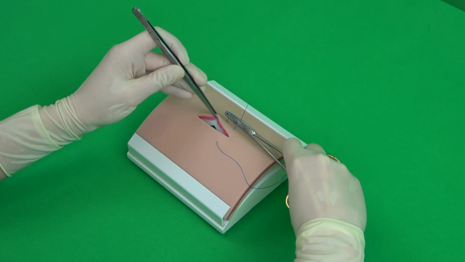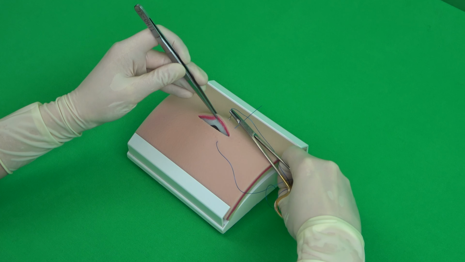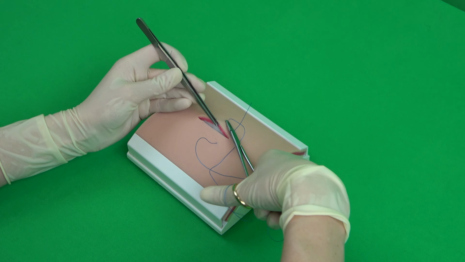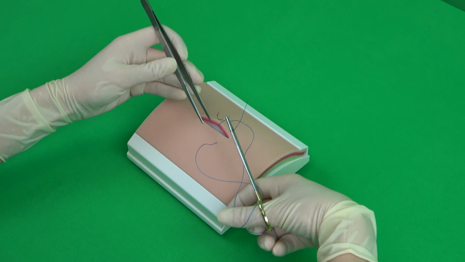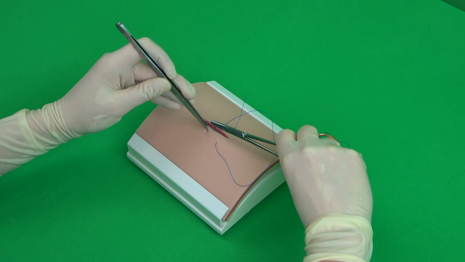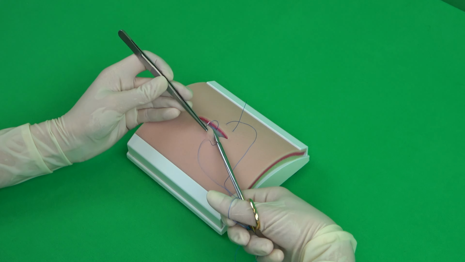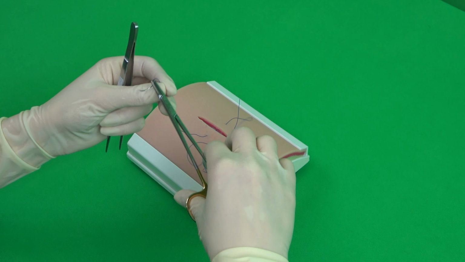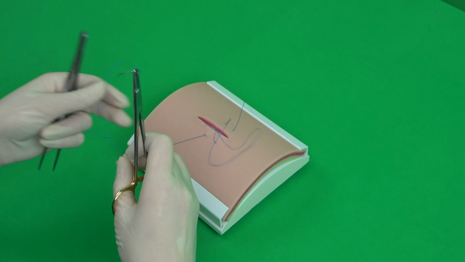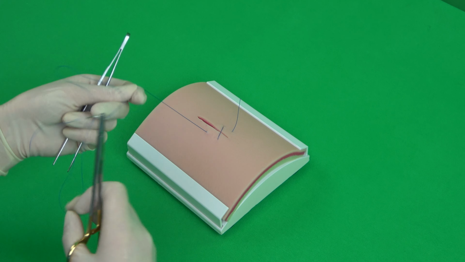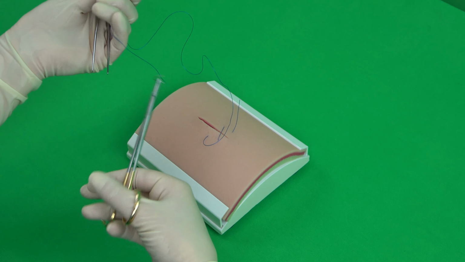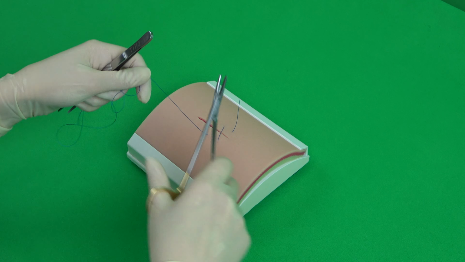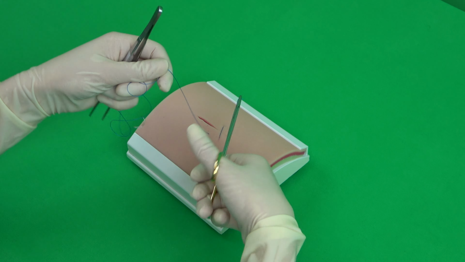After this, the needle is driven through, perpendicular to the wound once more, however, next to the initial placement. The cruciate suture can be fixed with a surgical knot.